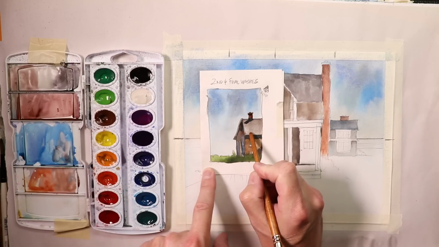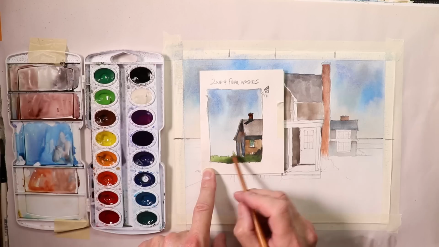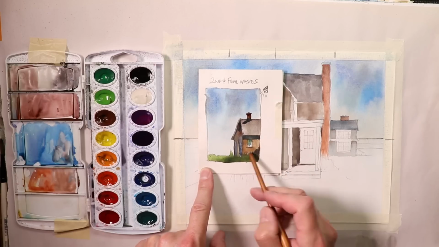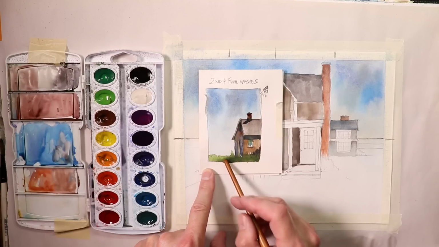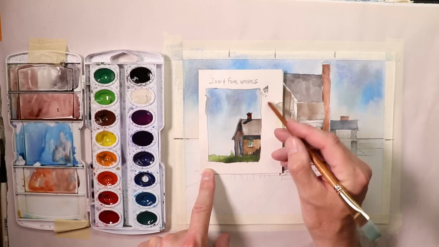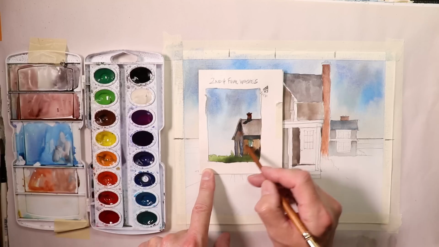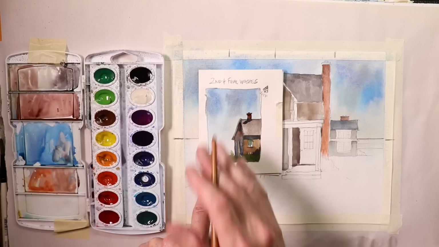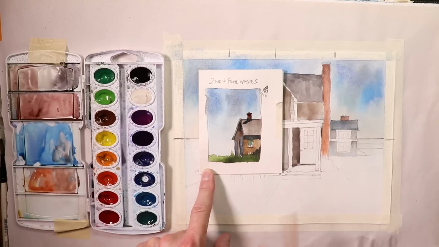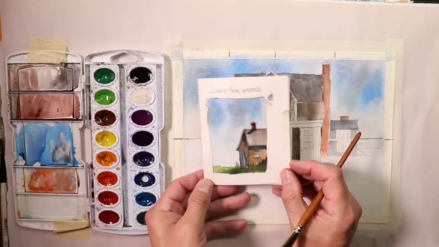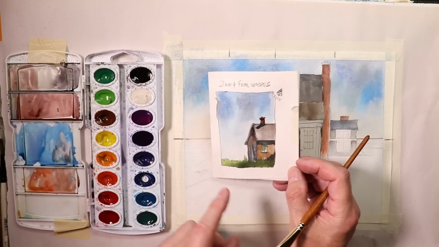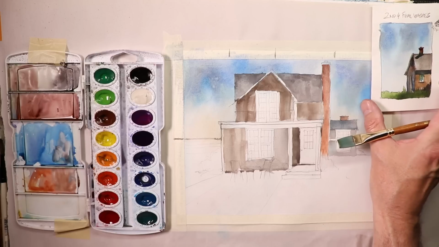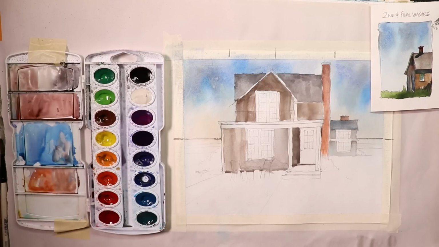I have this in my studio, which is a really nice feeling of a shack with sky and grass and nice light, sunlight on the roof and the building, and some shadows. This is what I'm aiming for, so I'm going to use this as my chart for how this should look. I'm just going to leave that up here in the corner, and we'll continue on.